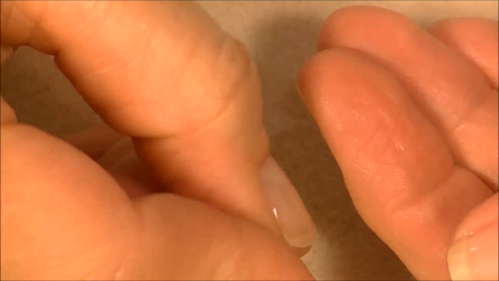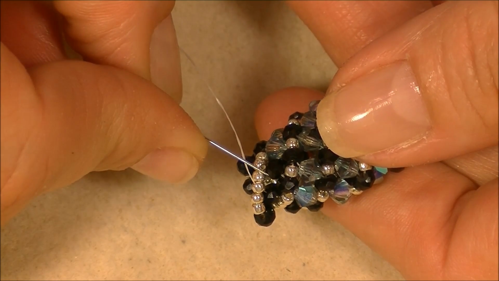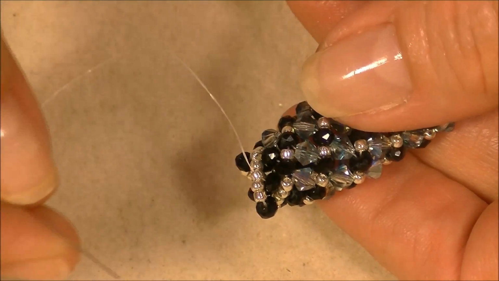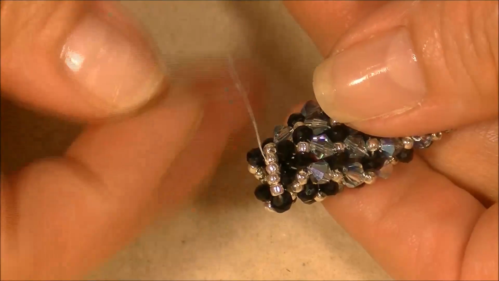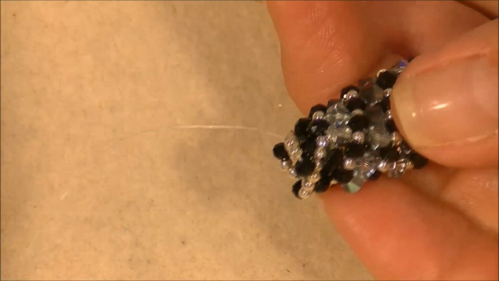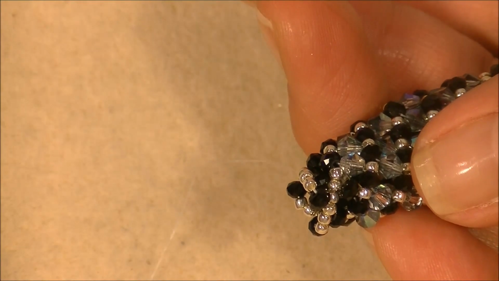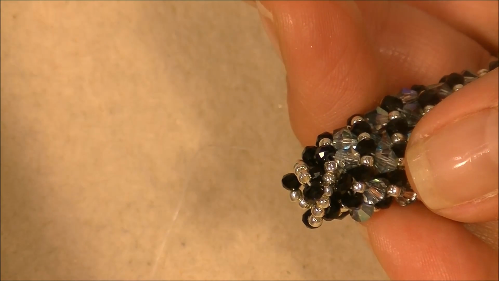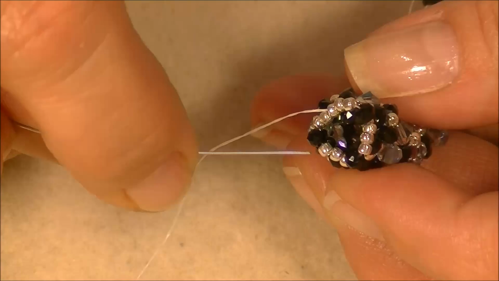Now, where I started my decrease, you can see I have 3 rondelles right there. I want to go around one more time until I have 4 of the rondelles in line on all sides, and then I will begin to increase again. So I'm going to pick up a rondelle and 2 11-0s, look for my next rondelle in line, and then go into the bead behind it.